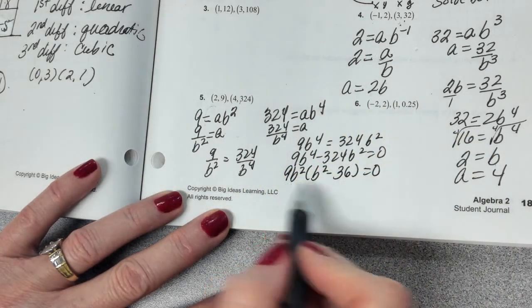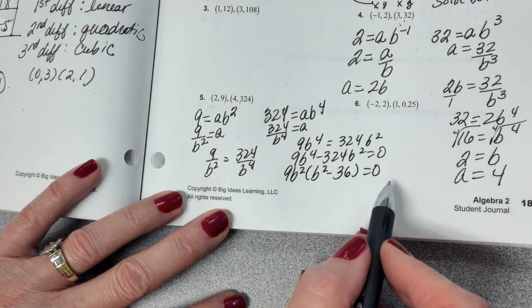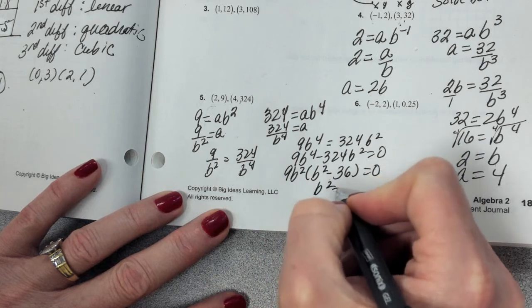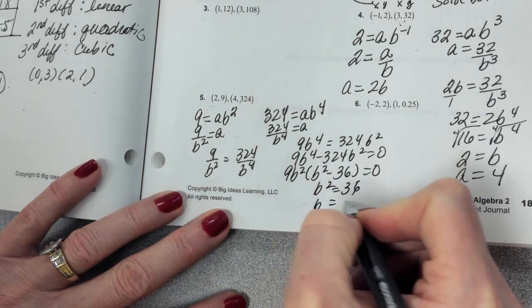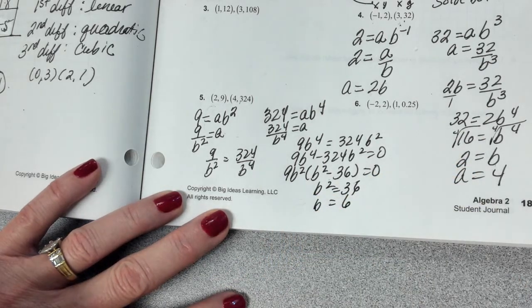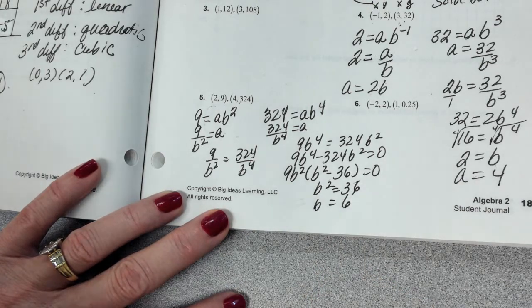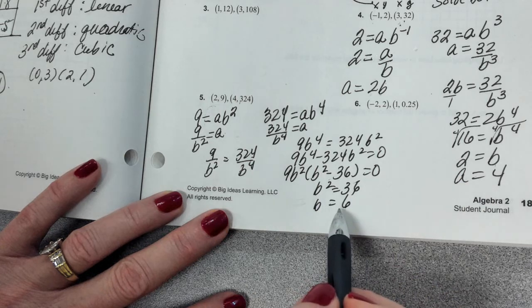Well, this one would make B equal 0. Is B allowed to be 0? No. So this is the one we're going to solve. So B squared equals 36. B's plus or minus 6. Can't have a negative, so B has to be 6. I said I was just going to go a little bit, didn't I? Oh well, couldn't stop. So now we have to figure out what A is.